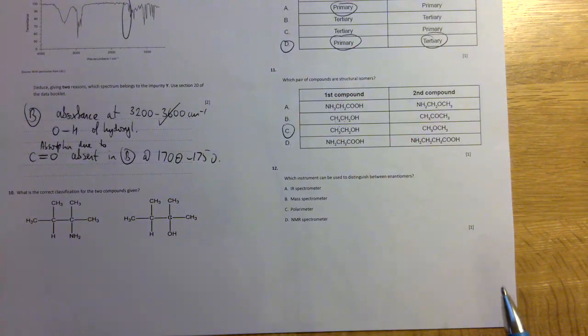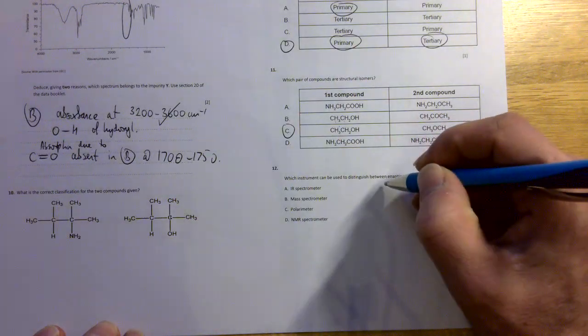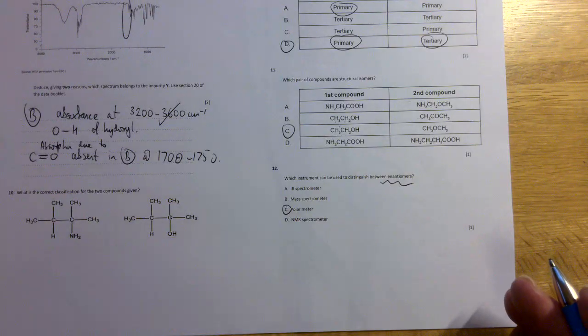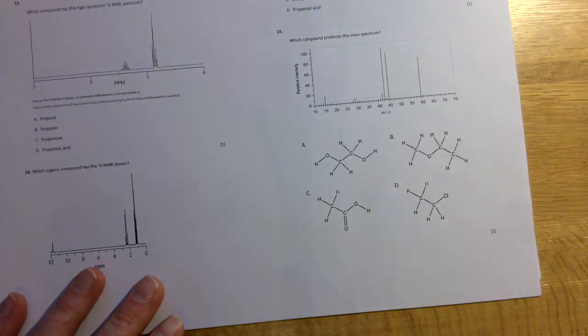Question 12 was also C. Now this is something we need to work on. So enantiomers can be detected with a polarimeter because plane polarized light is rotated by single enantiomers. One enantiomer will rotate it one way, one will rotate it another way. We can detect that using a polarimeter.